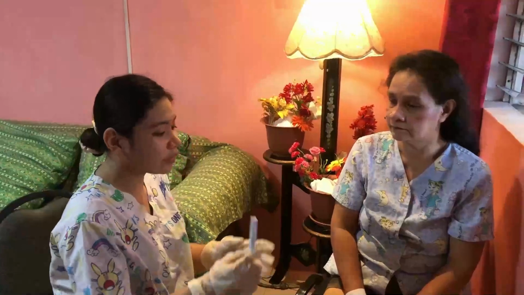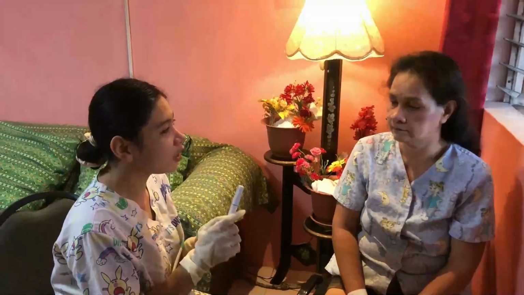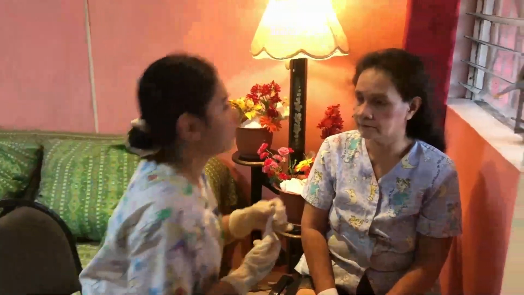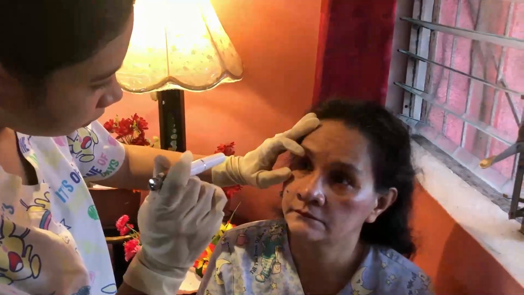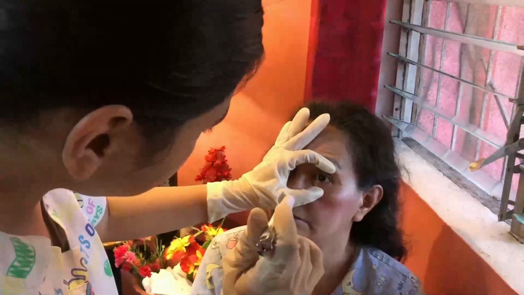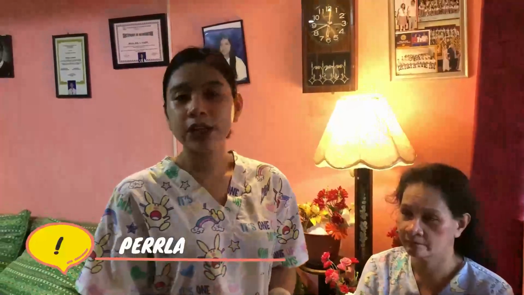Right now, I want to make sure that your pupils will be doing what they should be doing. I have this pen right here and I'm going to flash this into your eyes twice. Is that okay with you? Okay. I can say that the patient's pupil is PERRLA, or what we call the pupils are equally round and reactive to light and accommodation. I would also do the Snellen chart to test the visual acuity, especially the cranial nerve 2.